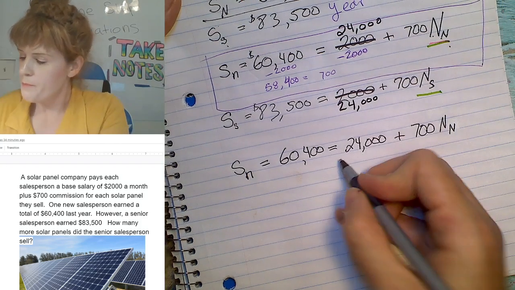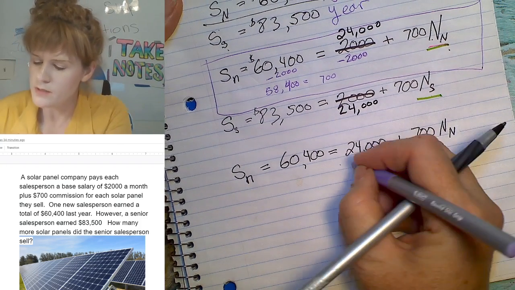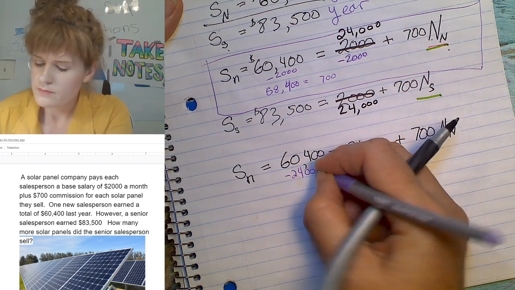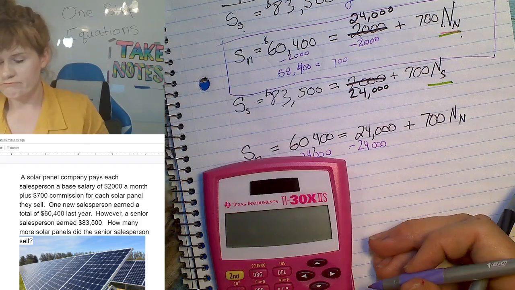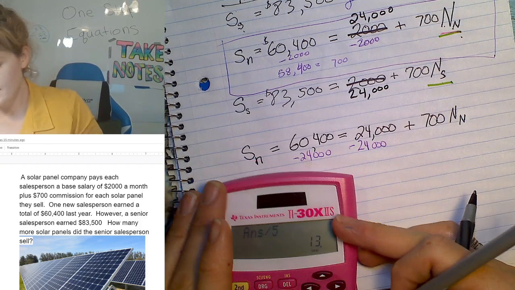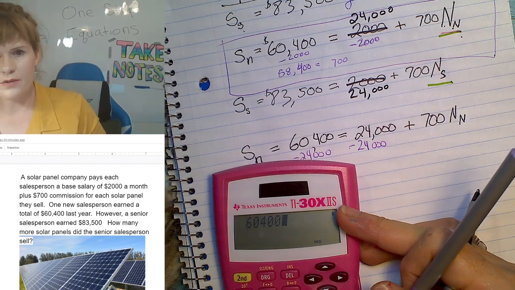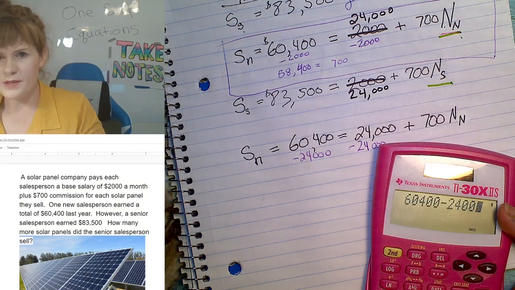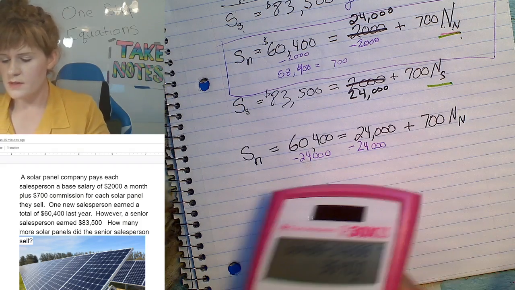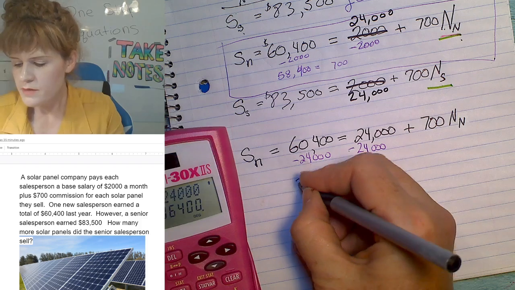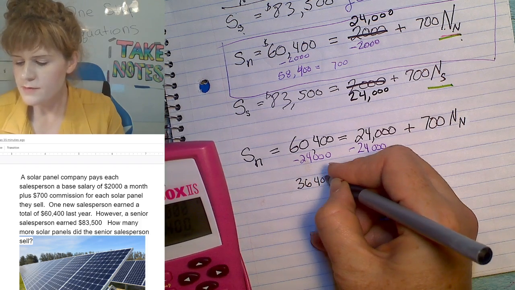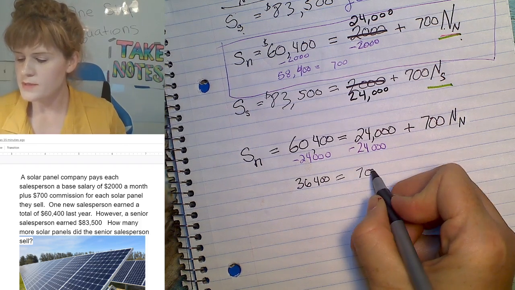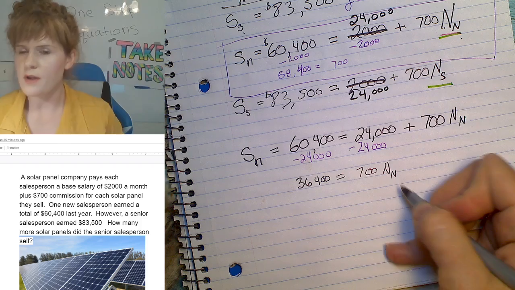Okay, so minus $24,000 from each side is my first move. And I'm going to use a calculator. Don't say anything. 60,400 minus 24,000 equals $36,400 on the left side of the equation, and that's equal to 700 times the number of panels sold by the new salesperson.